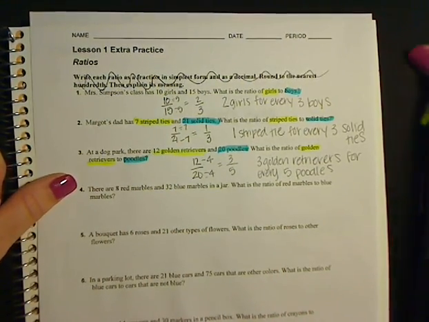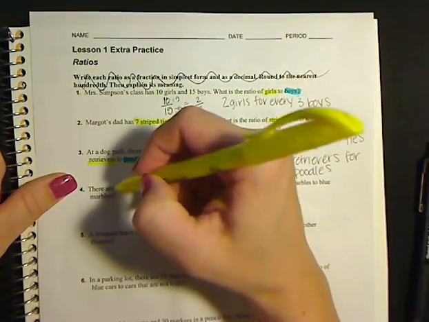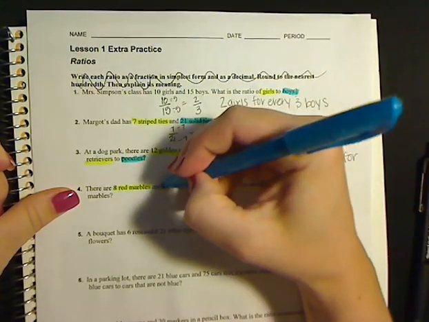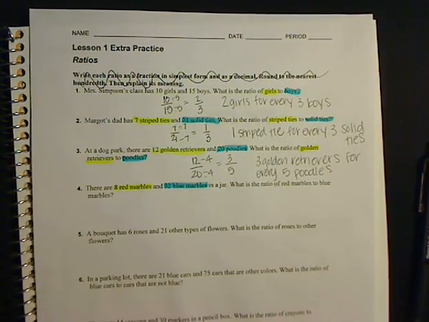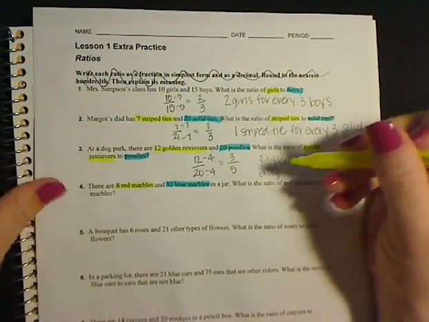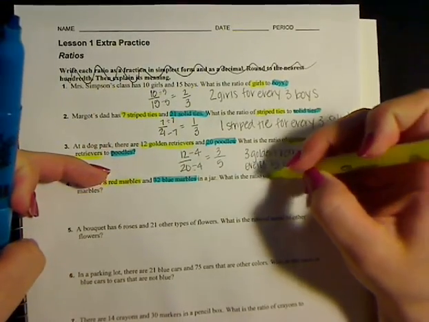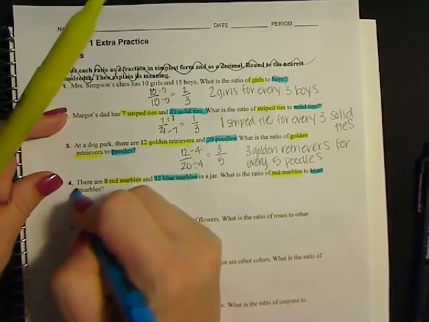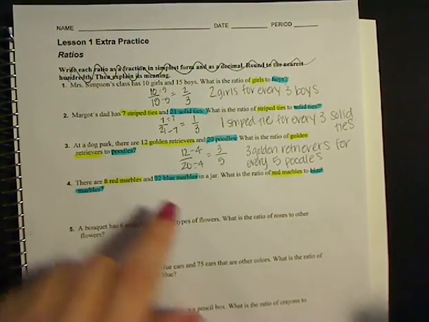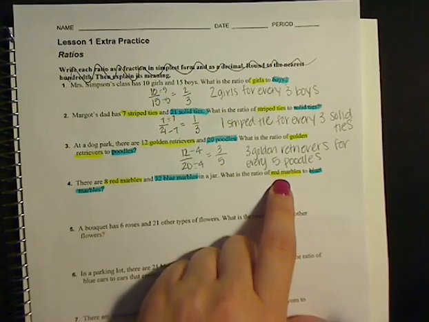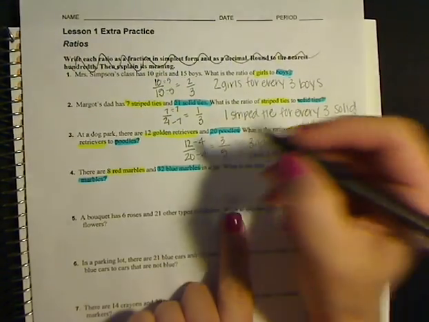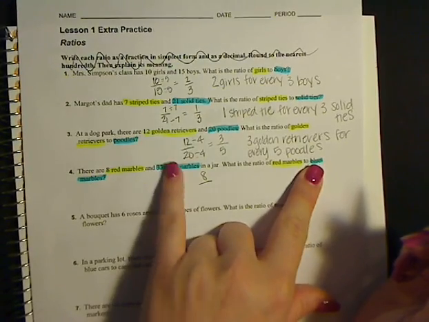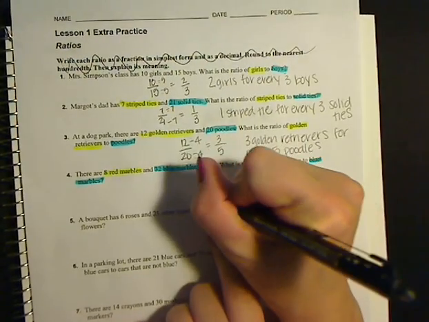Number 4, there are 8 red marbles and 32 blue marbles in a jar. What's the ratio of red marbles to blue marbles? So what do they ask us about first? The ratio of red marbles. So I know that there are 8 red marbles. And then second, they ask us to blue marbles, and I know there are 32 blue marbles.